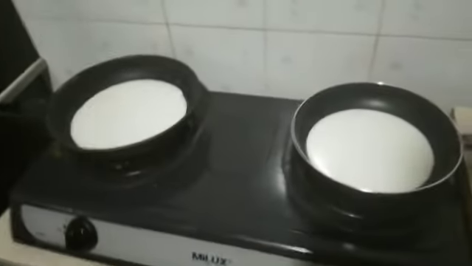Perfect. Now we start the fire to heat up the mix so it is easier to precipitate.